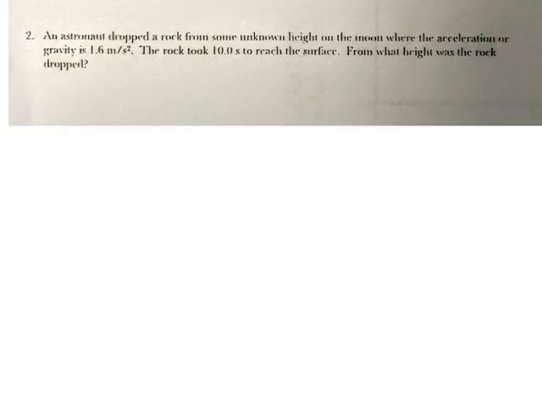Alright, so now we have problem 2. Read it. An astronaut dropped a rock. So an astronaut dropped a rock from some unknown height on the moon where the acceleration of gravity, that's going to be an important number, is 1.6 meters per second squared. The rock took 10 seconds to reach the surface. From what height was the rock dropped?